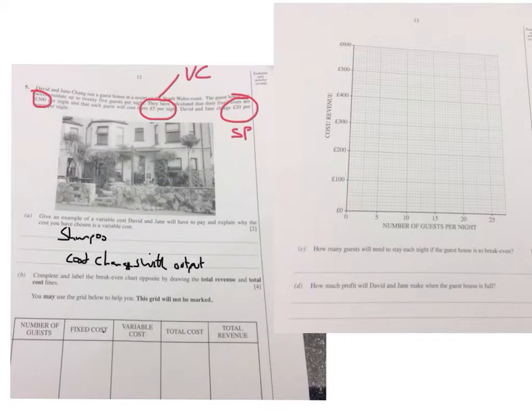Right, so first of all, I'm going to draw the easiest line. I'm going to draw the fixed cost line. And that's 300, because that's what it said over here. And we know with fixed costs, they don't change with output, so I can just put 300 straight across. Well, I'm going to go the quickest route of doing this, right? Variable cost is £5 per night. How much would it be if they didn't have any guests? They'd get 0. So it starts with 0.